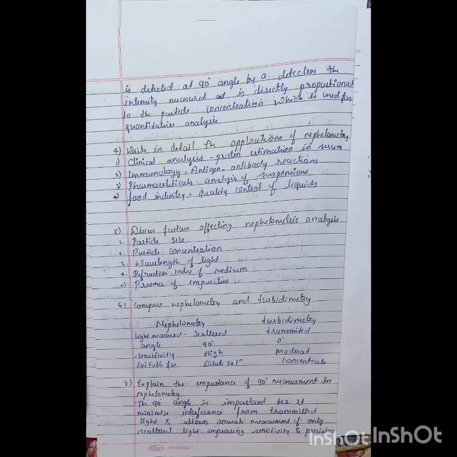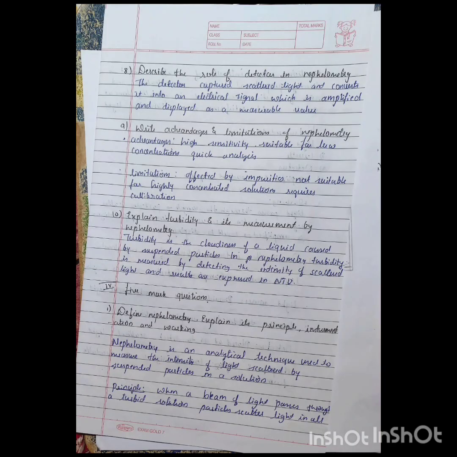And the seventh one is, explain the importance of 90-degree measurement in nephelometry. The 90-degree angle is important because it minimizes interference from transmitted light and allows accurate measurement of only scattered light, improving sensitivity and precision. And the eighth one is, describe the role of the detector in nephelometry. The detector captures scattered light and converts it into an electrical signal, which is amplified and displayed as a measurable value.